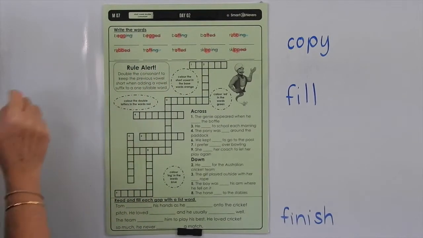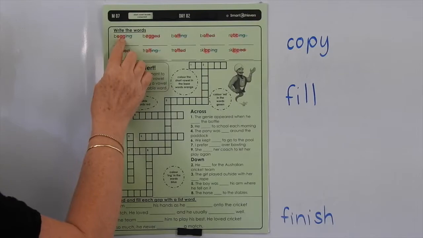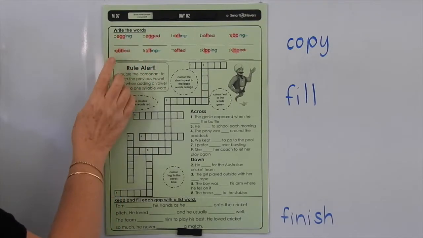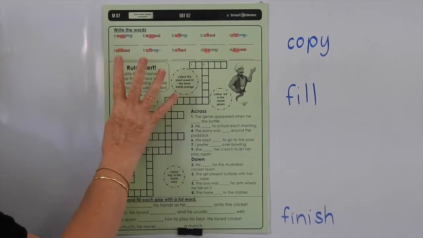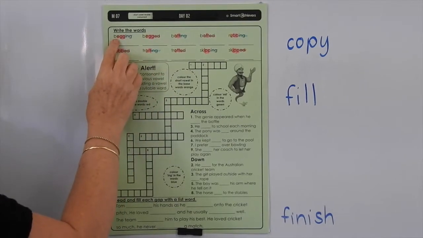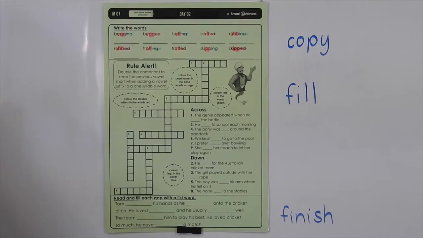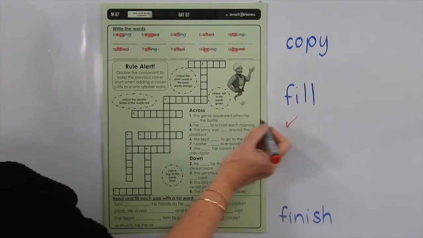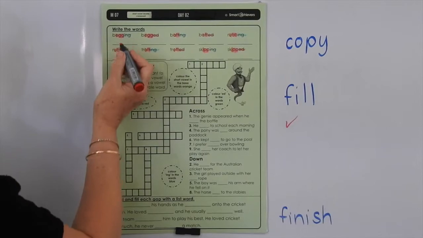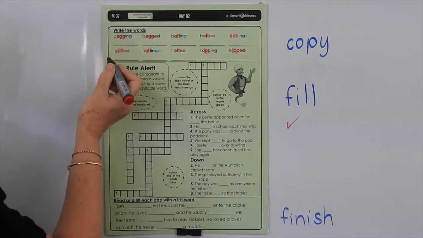Now here, we also have to double that last letter of the base word. How do we know when to do that? So there's 4 things that we look at. So we say, is there a short vowel in the base word? Yes, there is. We're looking for 4 ticks to know that we have to double that last letter of the base word.